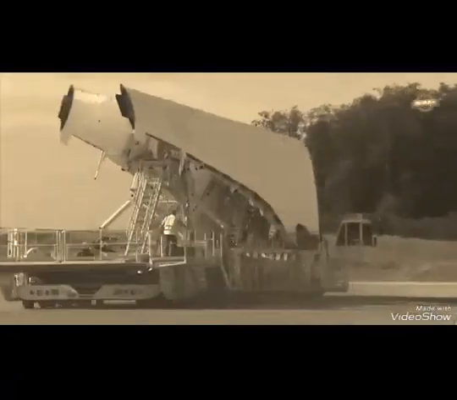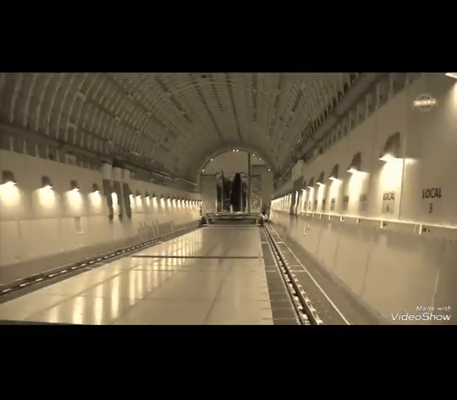These massive cargo planes have an enlarged fuselage, allowing them to carry large sections of the Dreamliner, such as wings and fuselage barrels, to the final assembly sites.